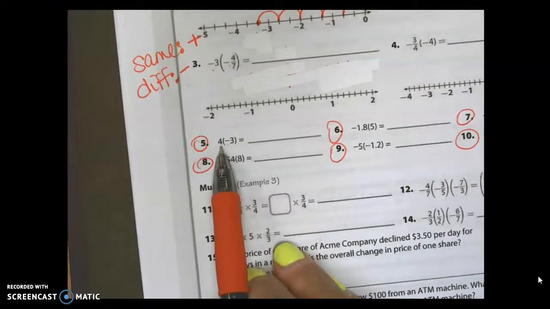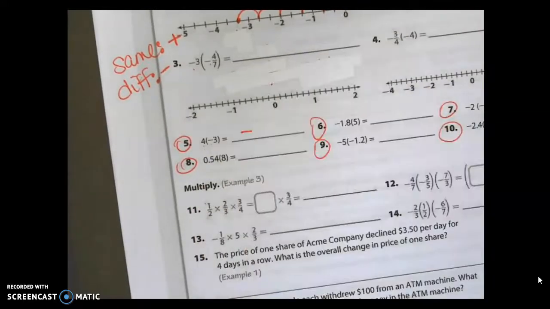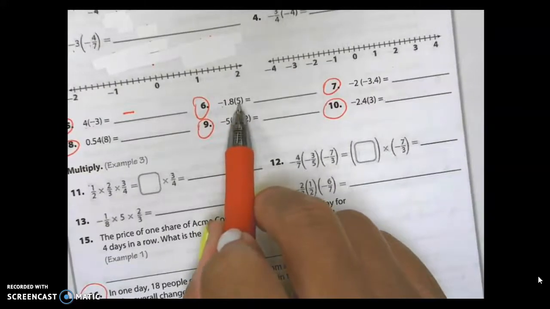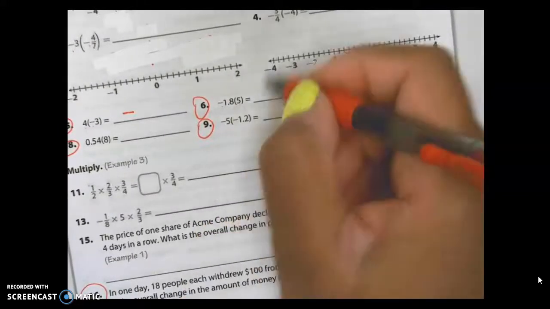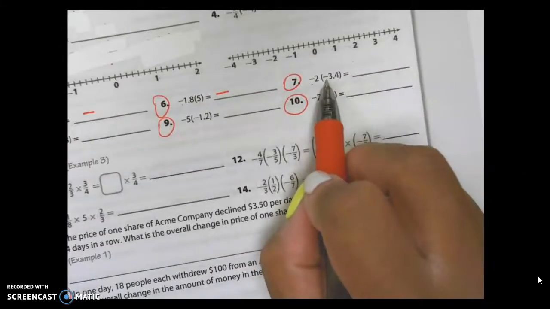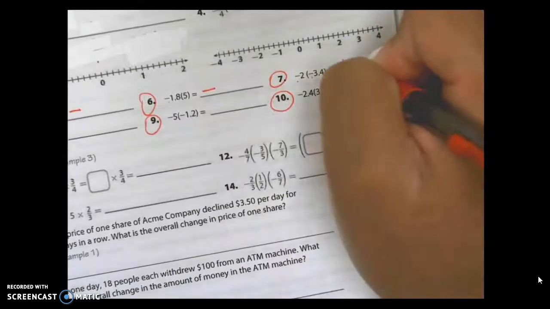So I've got a negative and a positive. -3 times +4. Because they have different signs, my answer is going to be negative. These two, a -1.8 and a +5. Because these have different signs, my answer is going to be negative. A -2 and a -3.4. Because these have the same sign, my answer here is going to be positive.